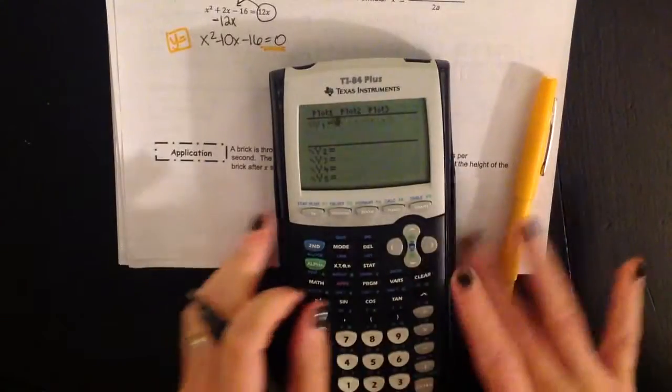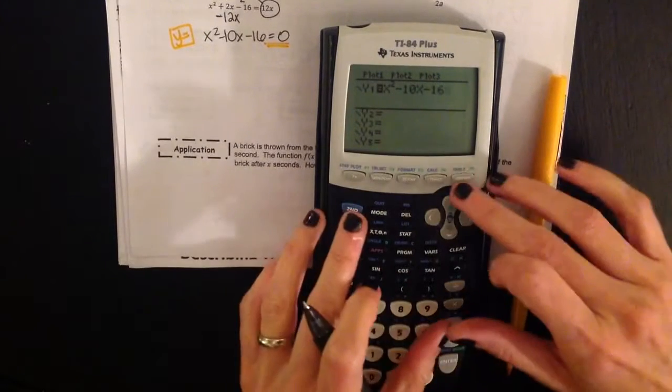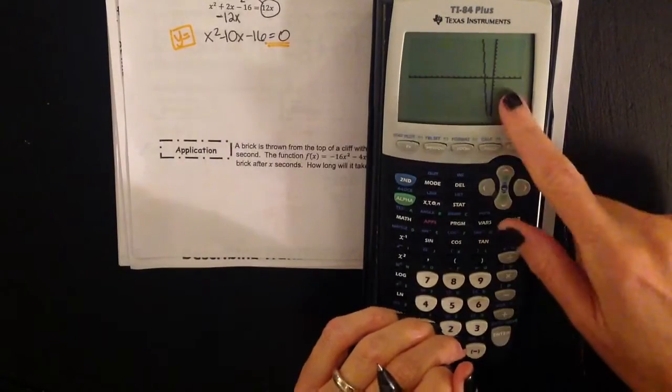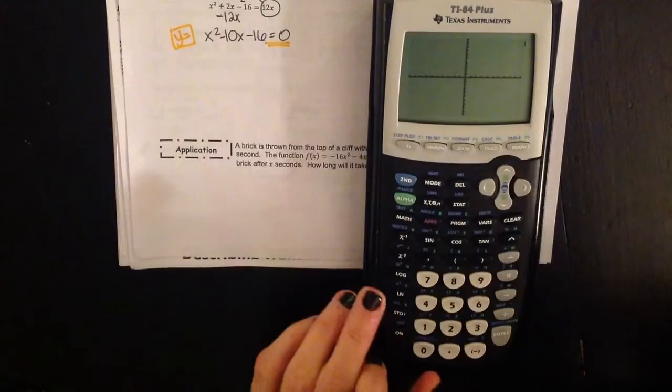And I'm going to type in my equation. X squared minus 10x minus 16. I'm going to hit graph. And I may have to do some adjustments on my window, which I think I do. So I'm going to go back to negative 10, 10.